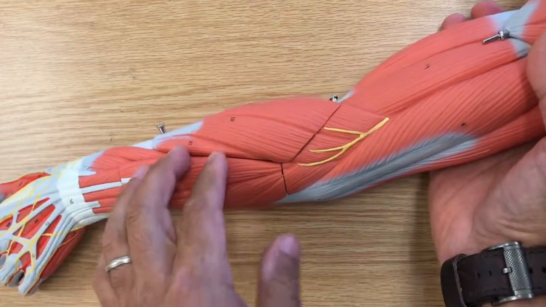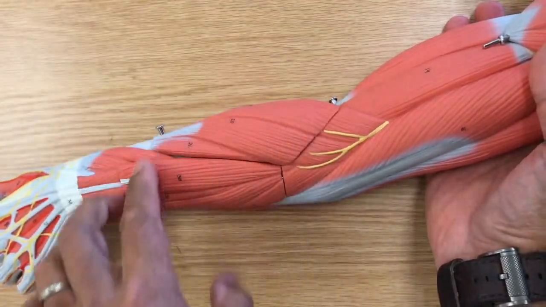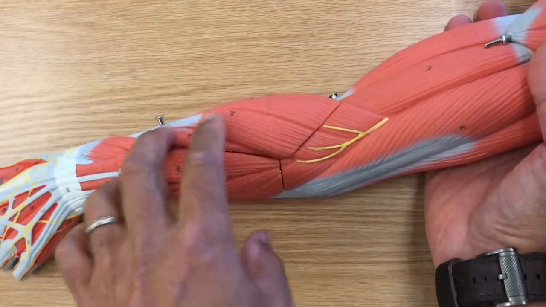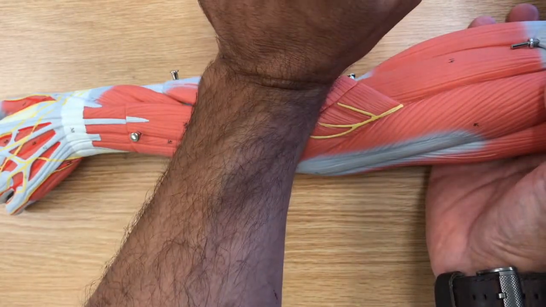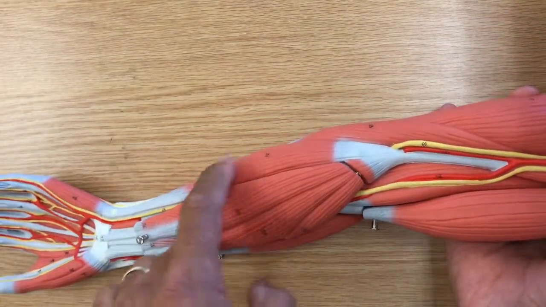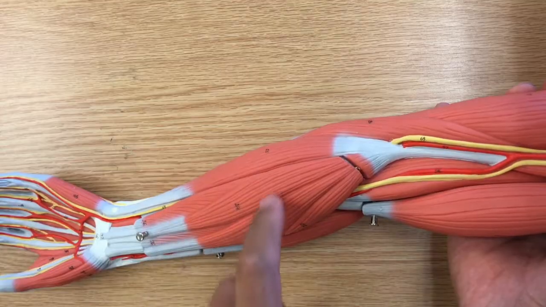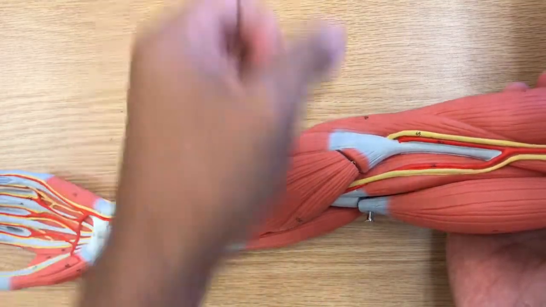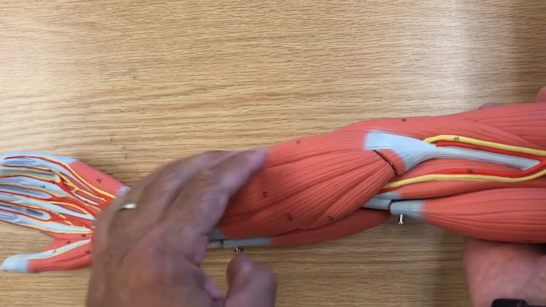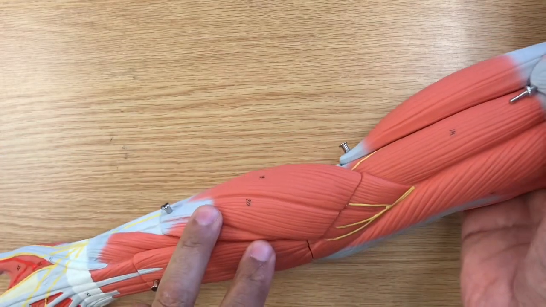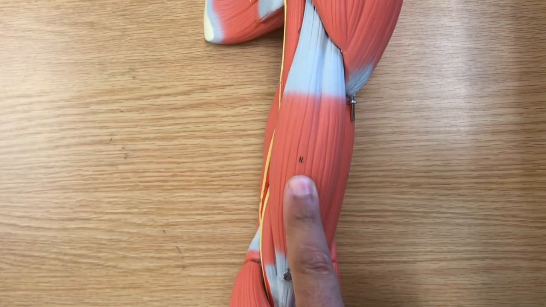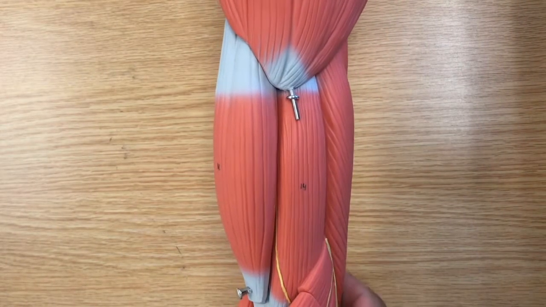All of these muscles here, these are your extensor muscles. These extend the wrist. When these contract, they extend the wrist. These guys here, when these contract, they flex the wrist. Flexors, extensors. This is your biceps brachii, brachialis.